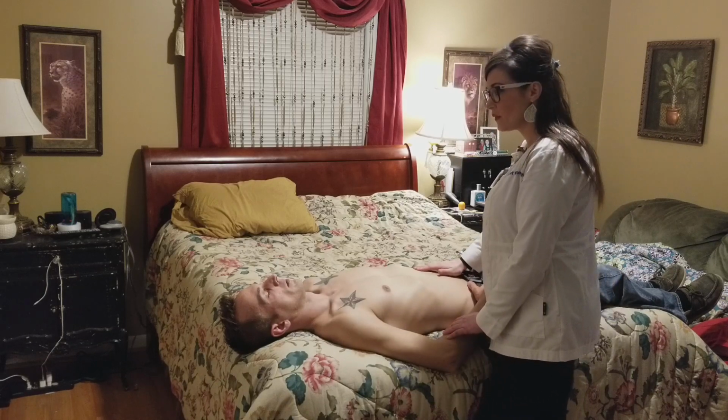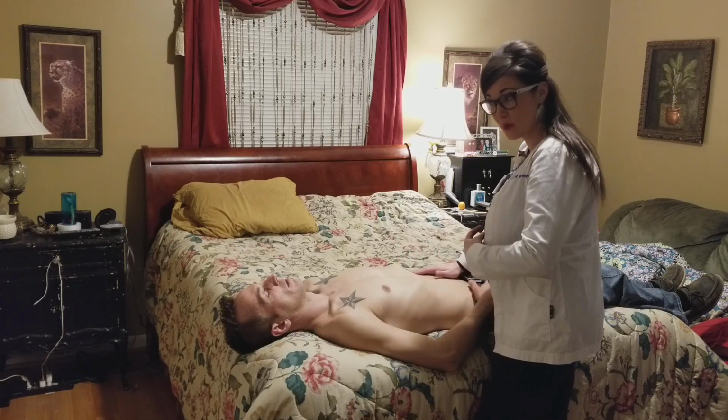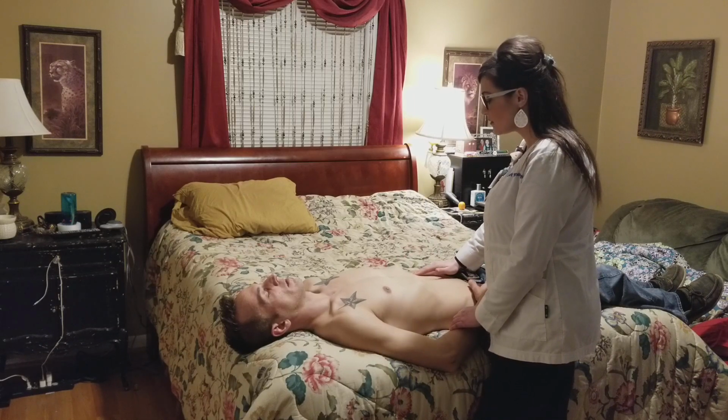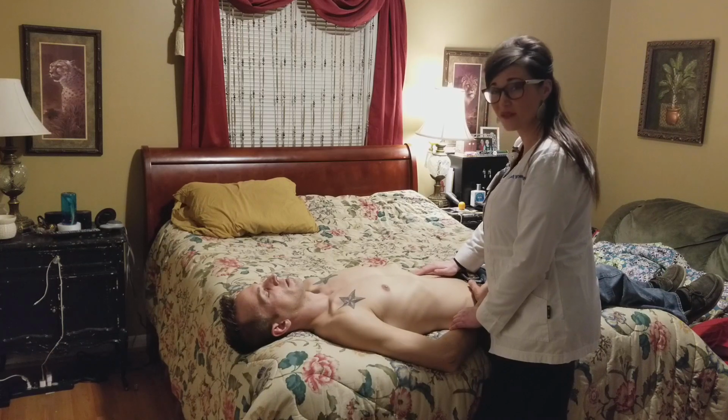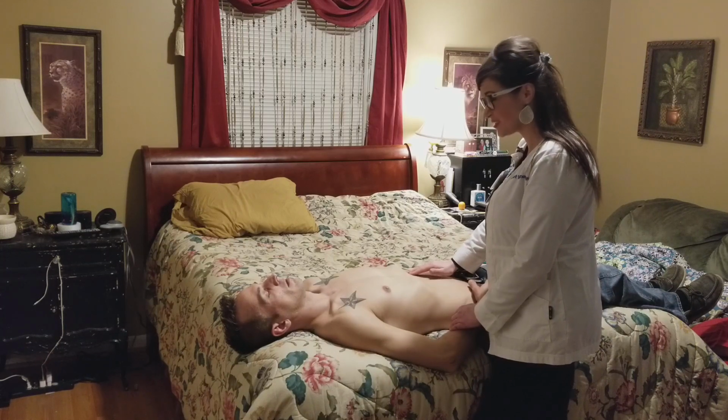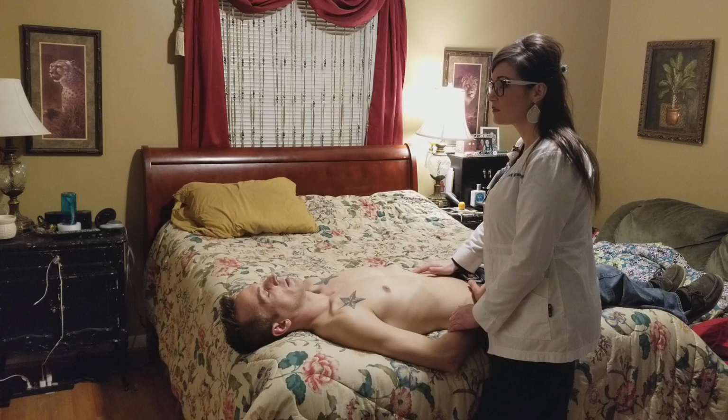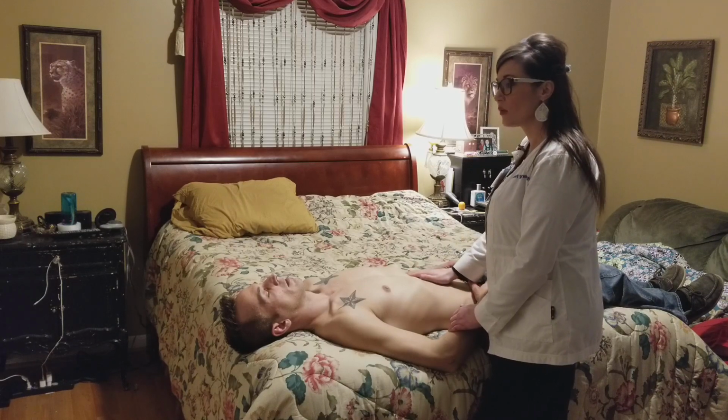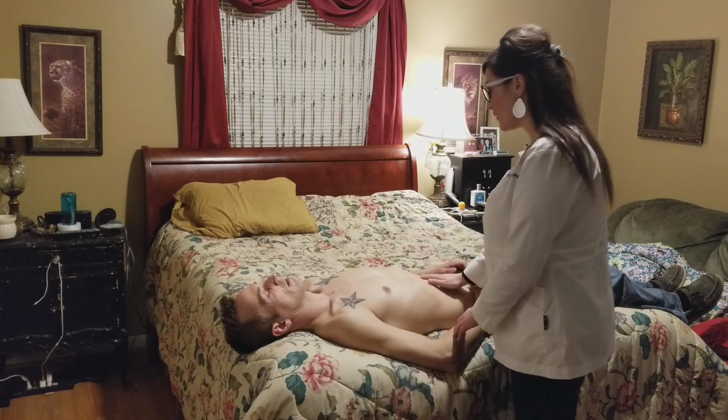So in this area, we're going to press down. Again, he shows some grimacing. His abdominal muscles are tensing here. So I know this area is possibly inflamed, possible splenic issue. Okay, so we would of course make a note of that and further investigate.